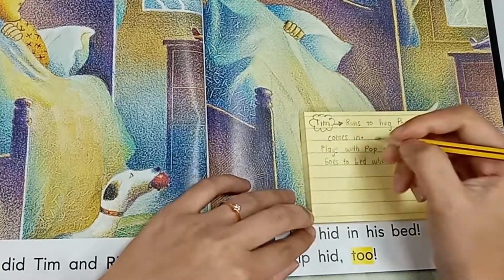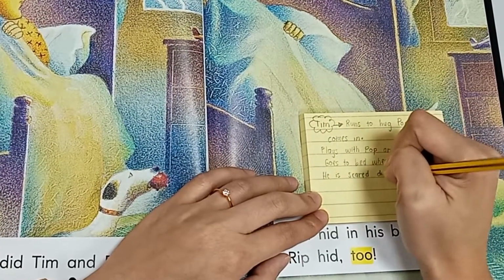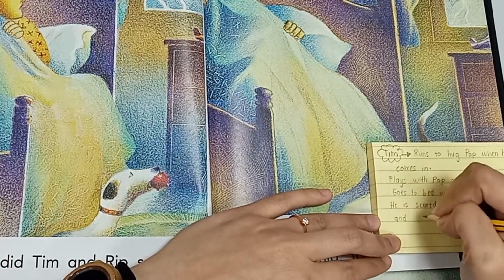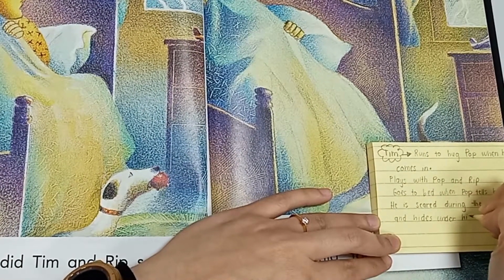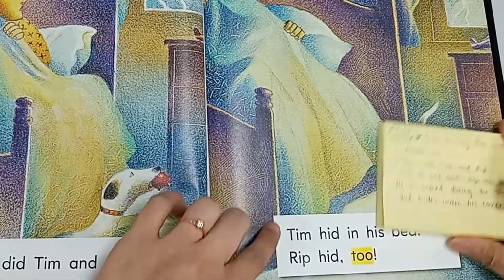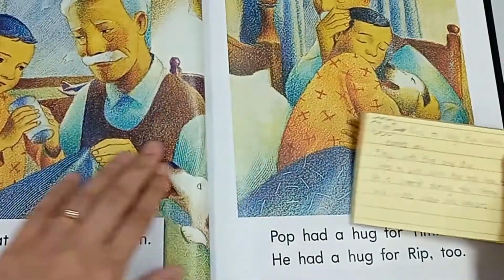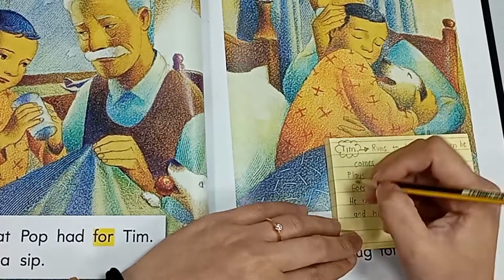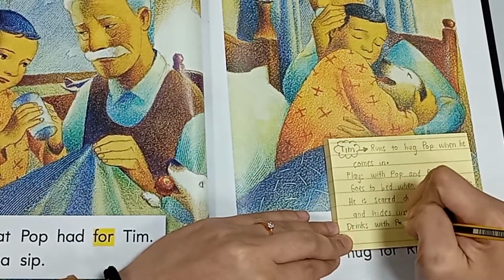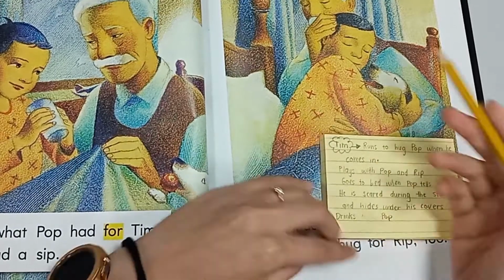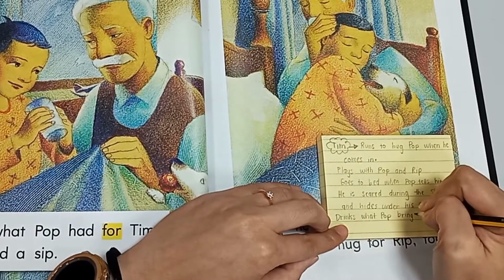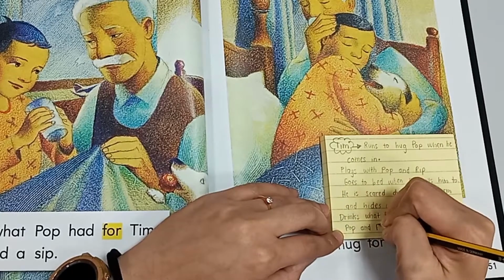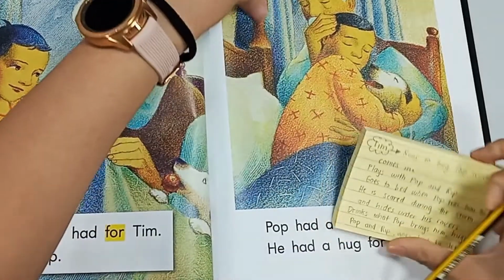Next is we see Tim in his bedroom and he looks so scared and he's hiding under his covers. So the next action will be he is scared during the storm and hides under his covers. Next is we see Pop with Tim. We see Tim drinking what Pop gives him, and he also is being hugged by Pop and Rip. Then on the last page, he goes back to sleep.